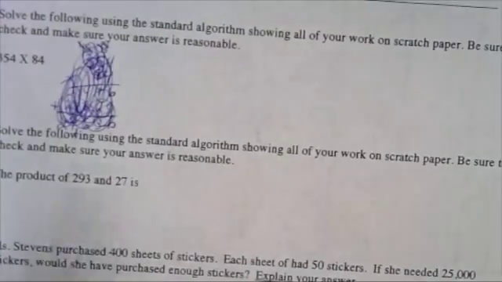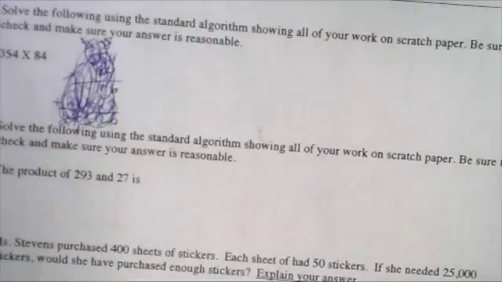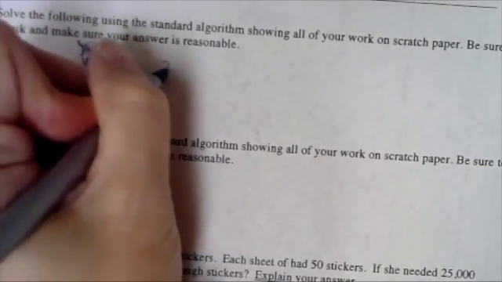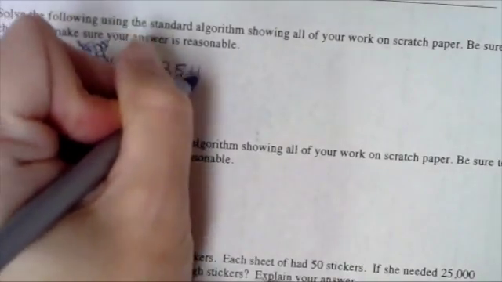So I caught a mistake when I worked that out. It's been edited out of the video, but we're going to work this out correctly now.